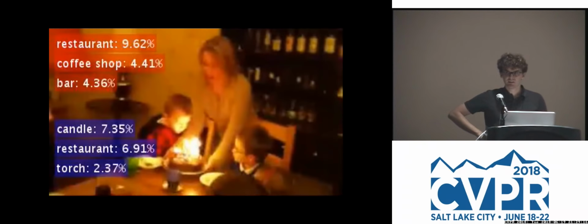Hey! All right, so candles don't make any noise, right? But the model's seen enough happy birthday songs and birthday cakes that it's learned this correlation between the happy birthday song and candles to predict that.